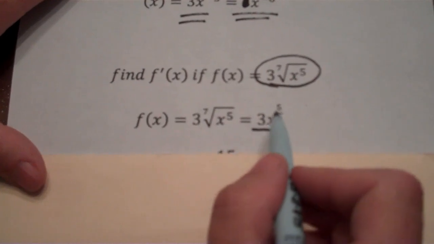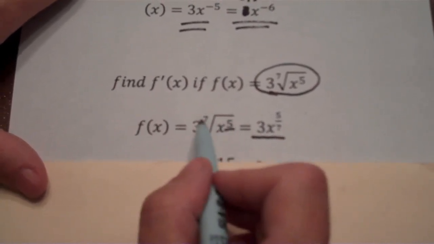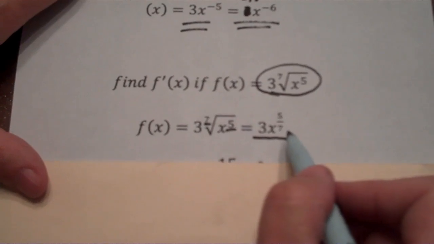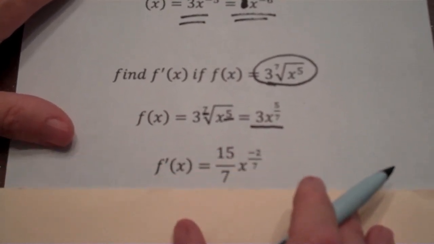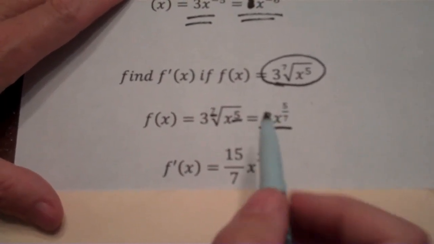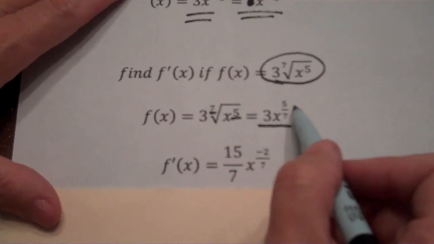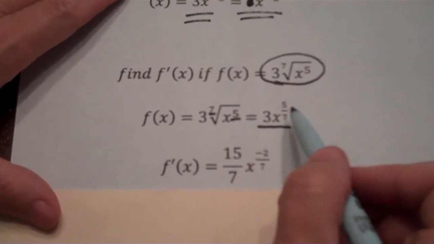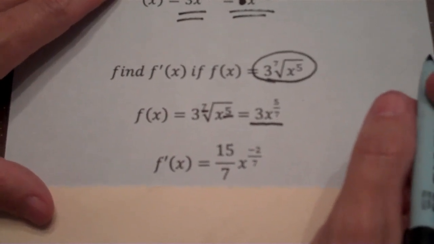We had 3 times x to the 5/7 power, because I wrote this as a 5/7 power. So 3 times x to the 5/7. Let's use our power rule. We'll take the 5/7 times 3 would give me 15/7. Subtract 1 from my exponent. 5/7 minus 1 would be x to the negative 2/7.